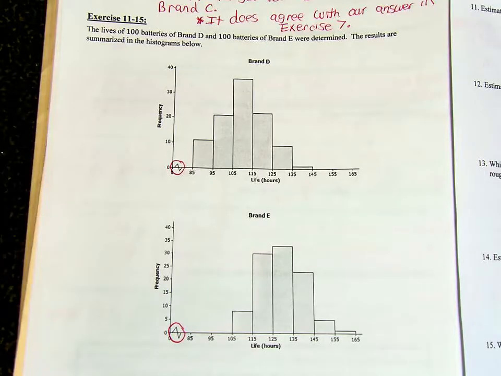Okay, so now let's move on to exercise 11. Exercise 11 to 15 says the lives of 100 batteries of brand D and 100 batteries of brand E were determined.